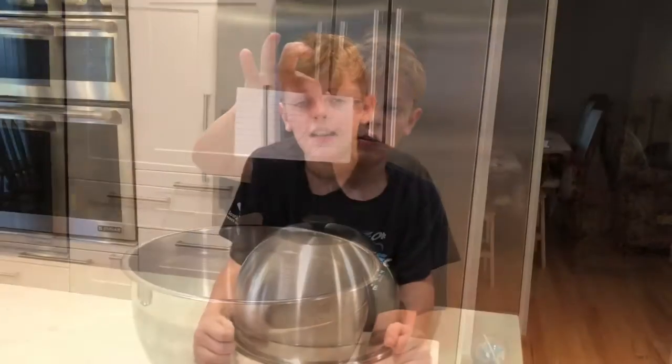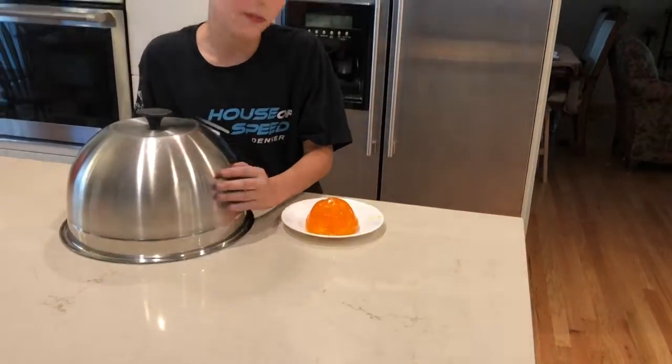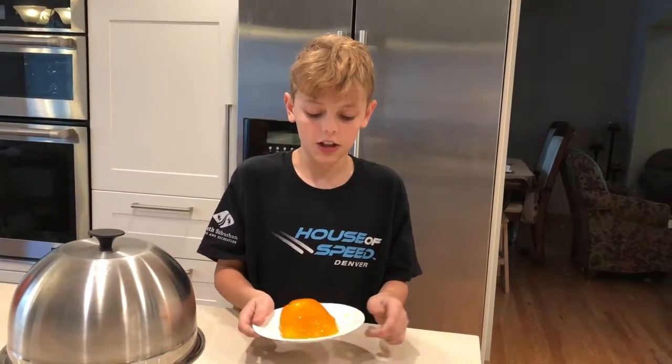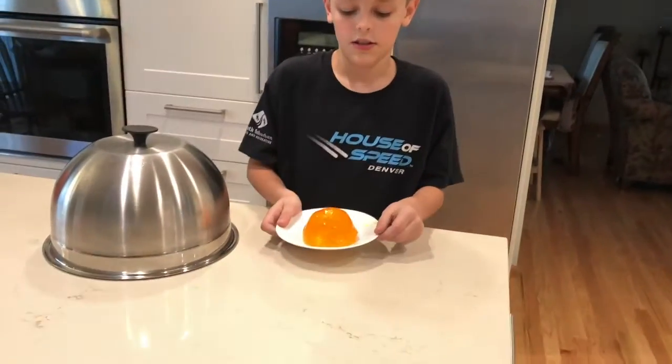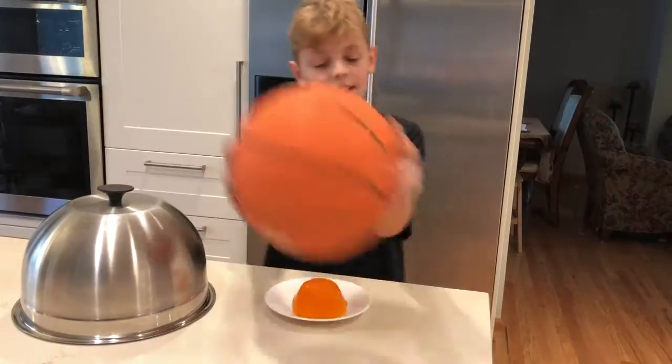7. I just pulled card number 7, which is cytoplasm. Now, cytoplasm inflates the cell. It's kind of like jelly. It inflates the cell just like air inflates this basketball.